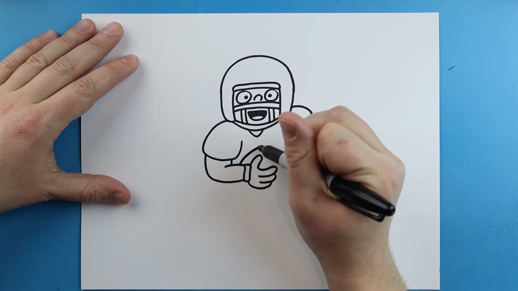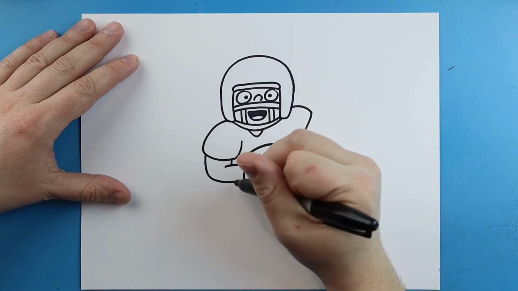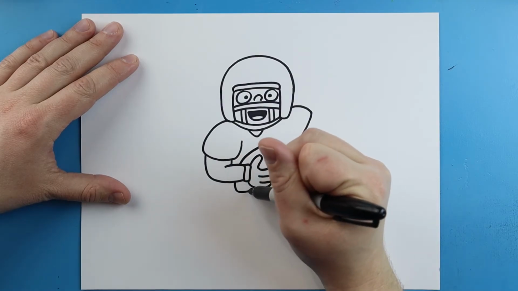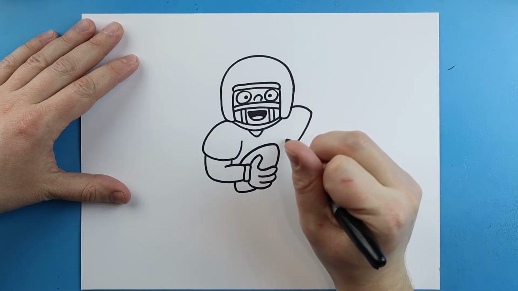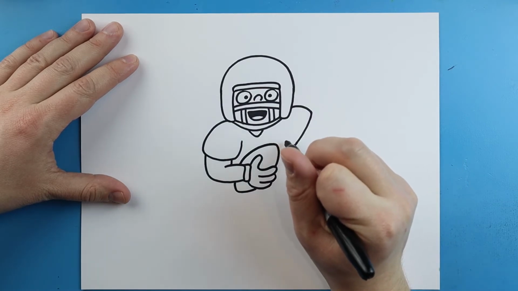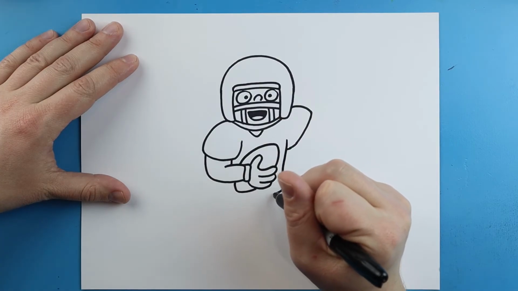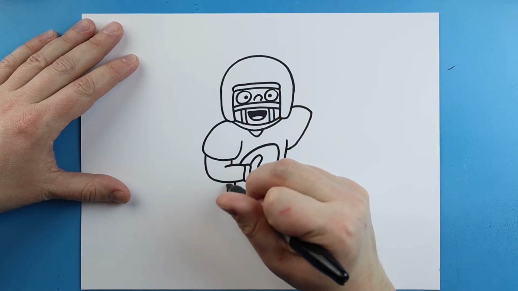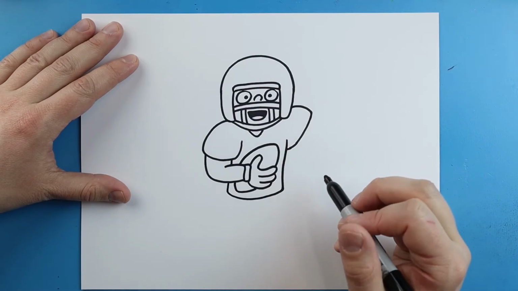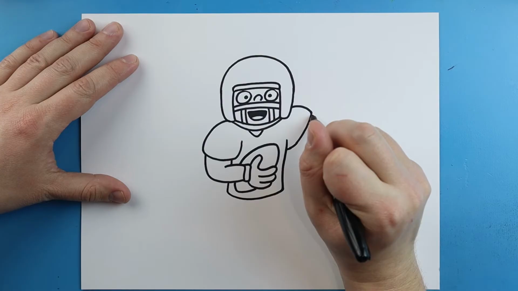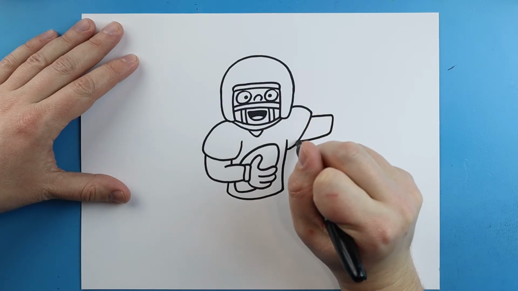Then we want to draw the football. So I'm going to make a line that's going to come up and down. And a little line that's going to come down and then back up here. Starting here, I'm going to draw a line that's going to come down. I'm going to bring this over and then back up. Right here, I'm going to make a line that comes out. We're going to go down, and then we're going to bring it in.